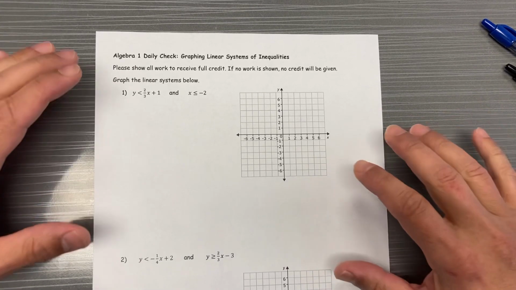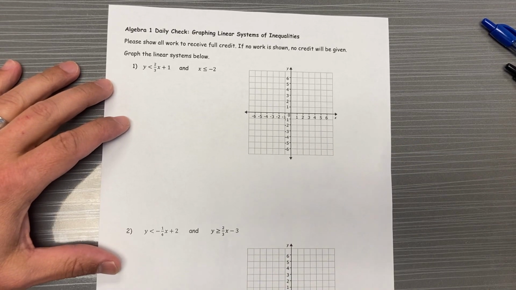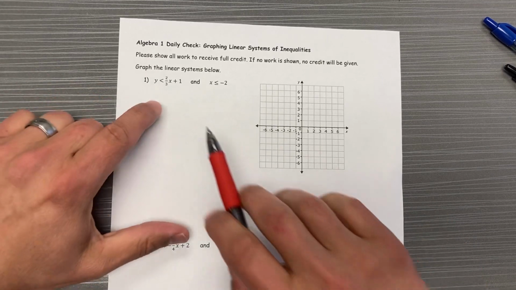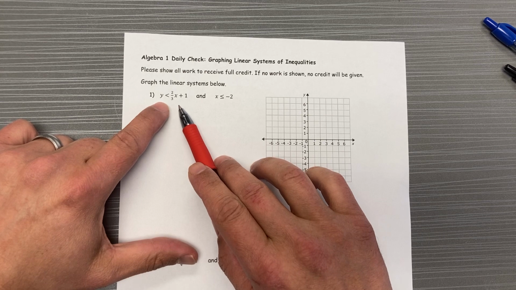Hey guys, so in this video I want to talk about graphing, okay? Because in Algebra 1 we do a lot of graphing and sometimes students get confused. So here we're going to go ahead and graph this one, and this is called slope-intercept form.